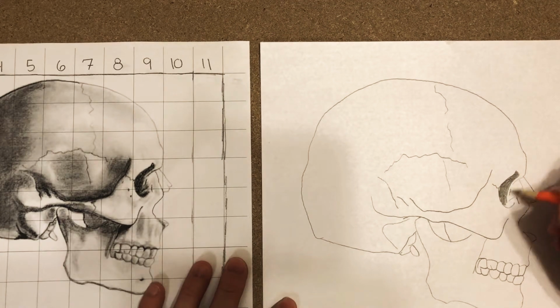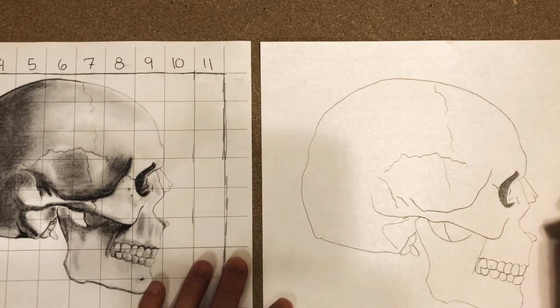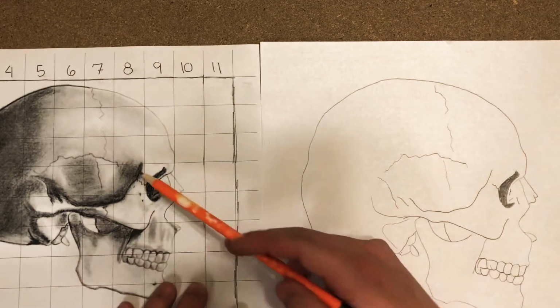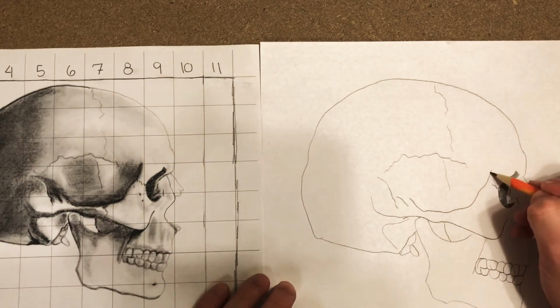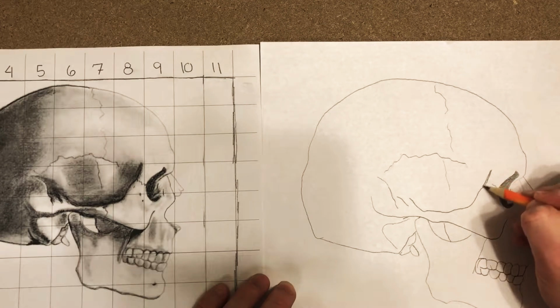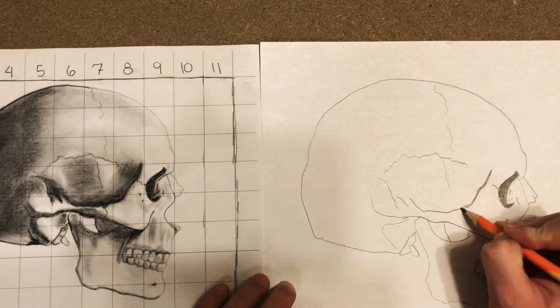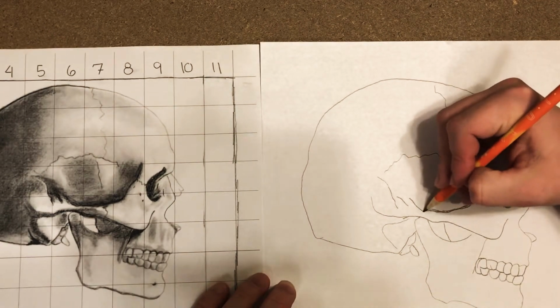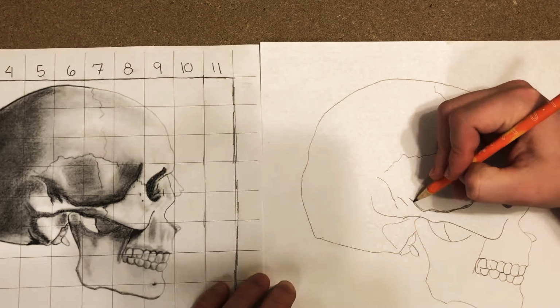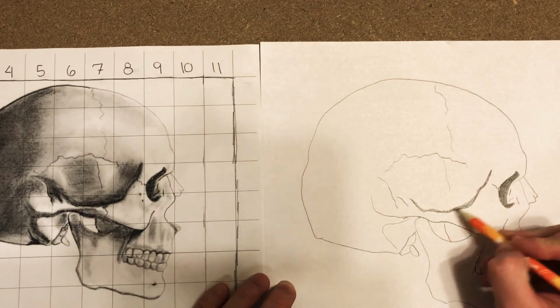And looks like it comes in like this, just like that. Okay, now let's focus in right here on the side of the head. It's gonna be dark along the edge, just like this, and then it gets a little lighter.